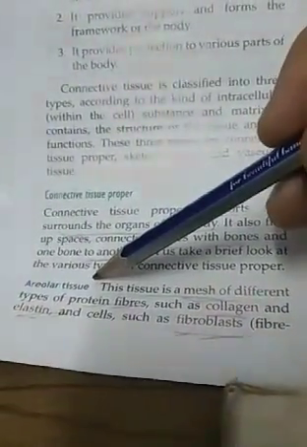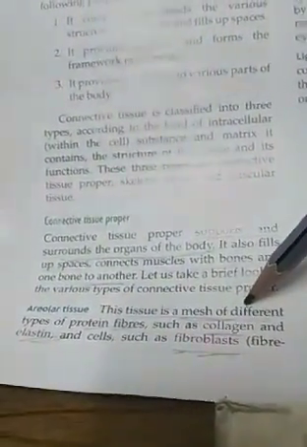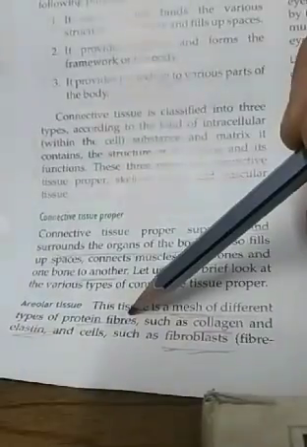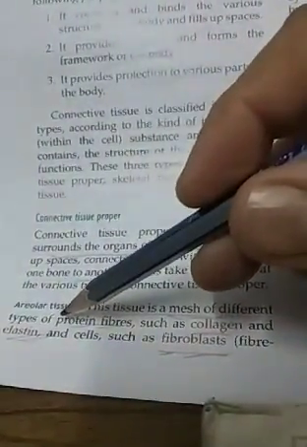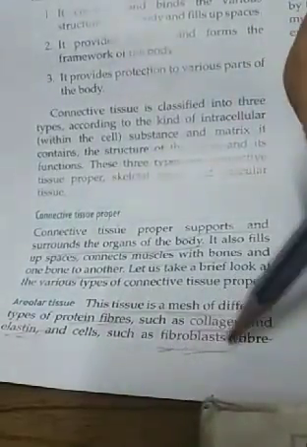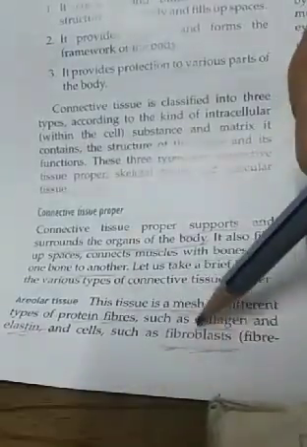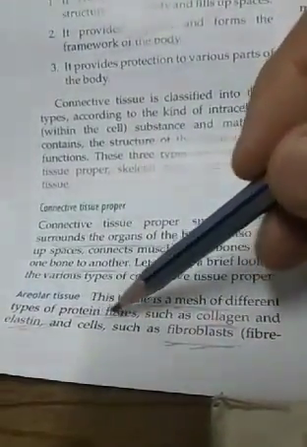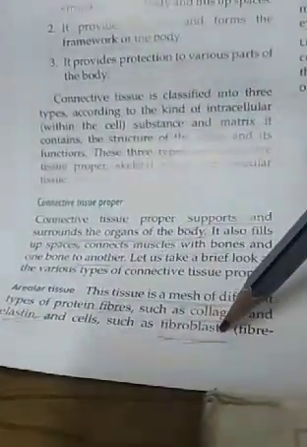First is areolar tissue. This tissue is a mesh. Mesh means a network of different types of protein fibers. These protein fibers may be collagen or elastin, and some cells known as fibroblasts. So this areolar tissue is formed of a network of various protein fibers like collagen and elastin, and some cells, fibroblasts, are also present embedded in the jelly-like matrix of this tissue.